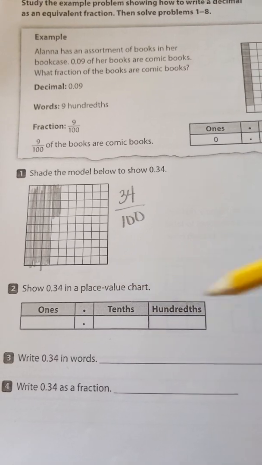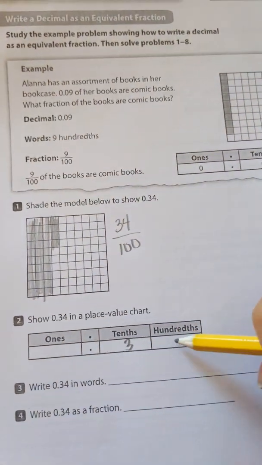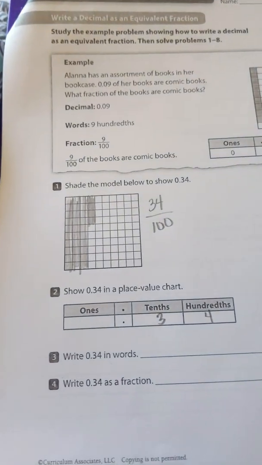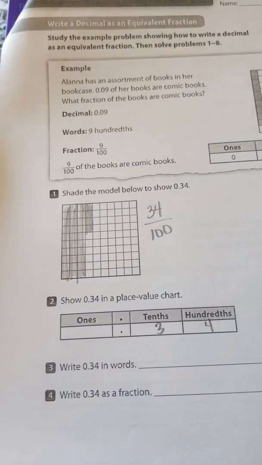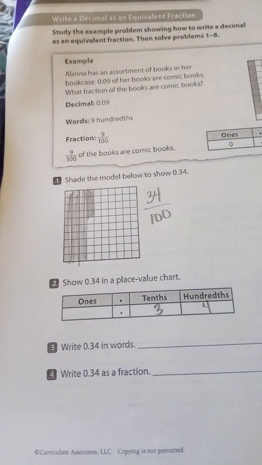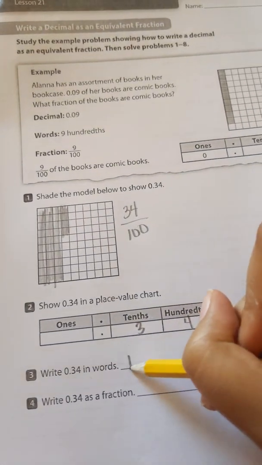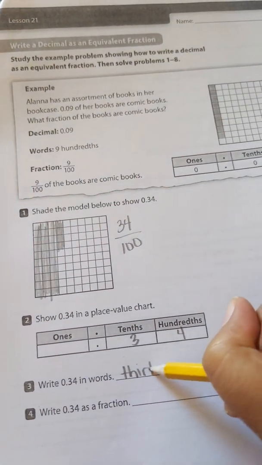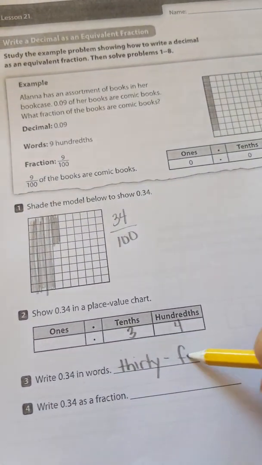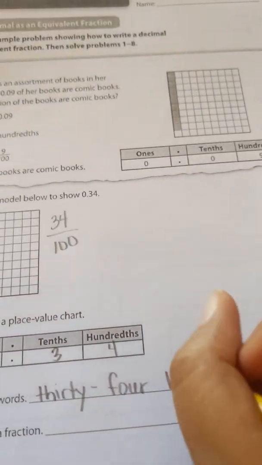All right, we're going to show 34 hundredths in the place value chart. I get ahead of myself. Some of these questions go with, I just did the answer. All right, so 34 hundredths. Now we're going to write this in words. 34 hundredths.